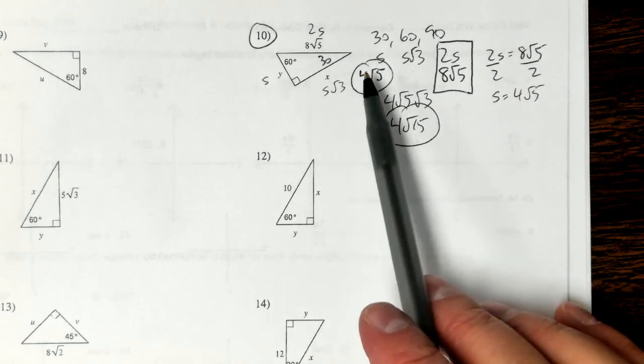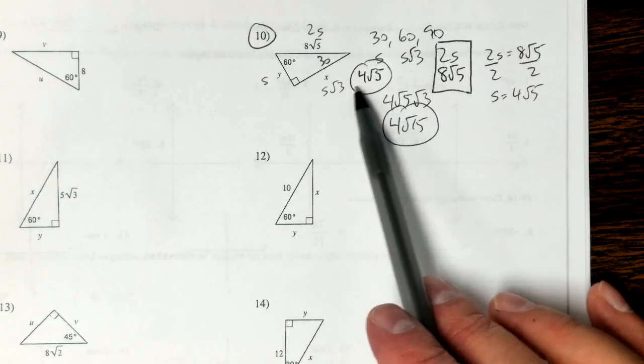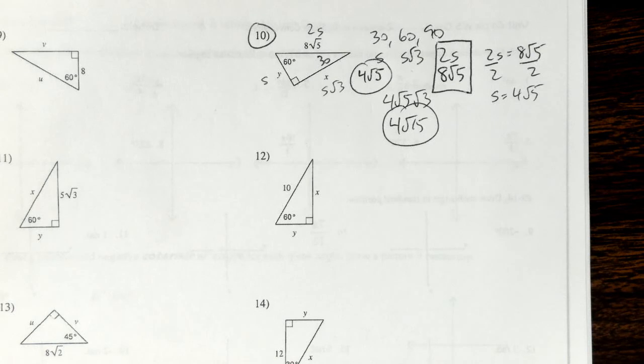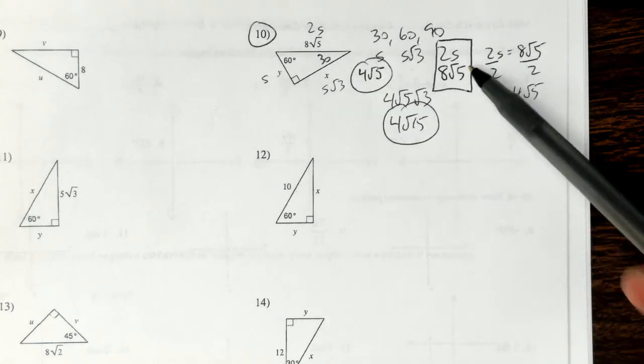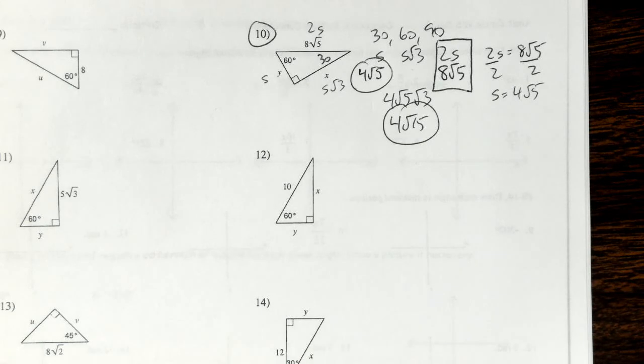So one of them is 4 square root of 5, and the other is 4 square root of 15, and the final one was 8 square root of 5. So that's probably our hardest one today because all three were square roots. But yeah, y'all need to probably hang on to this sheet when you take your college algebra class and use it for examples.